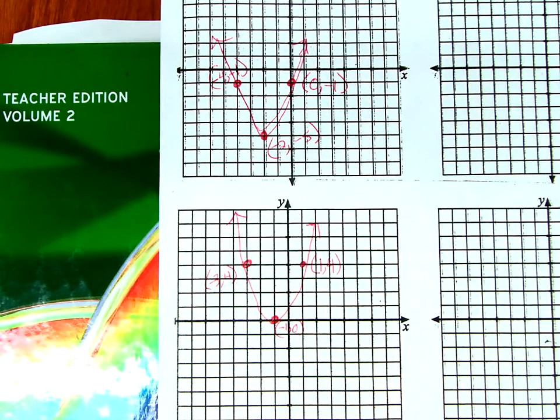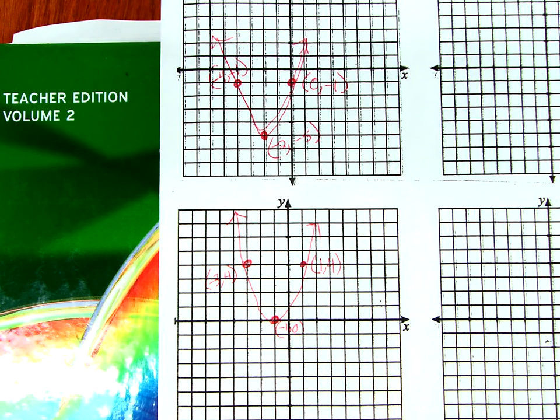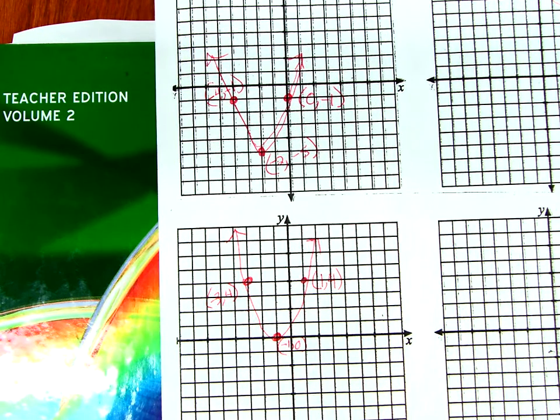You can do this. I know you can. I made up all the functions myself. All your parabolas will be pointing upwards. None of them will be facing downward. So try it. Watch this a couple times if you need to.